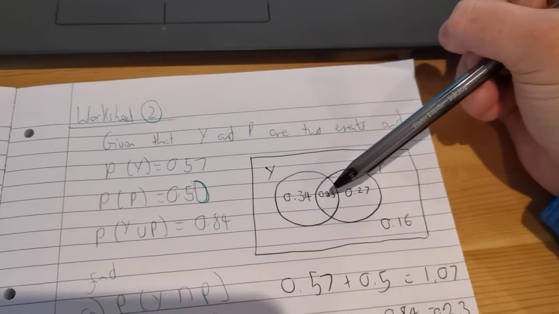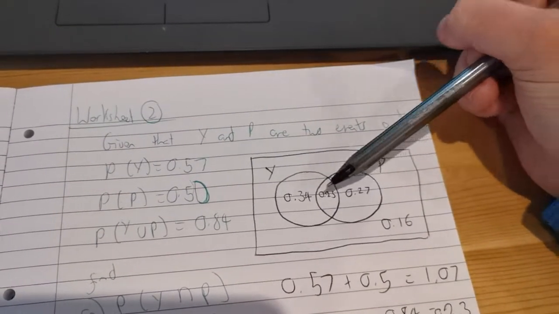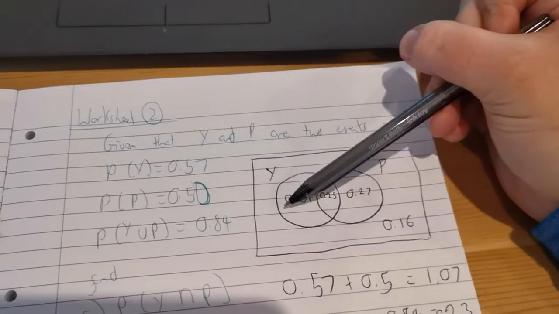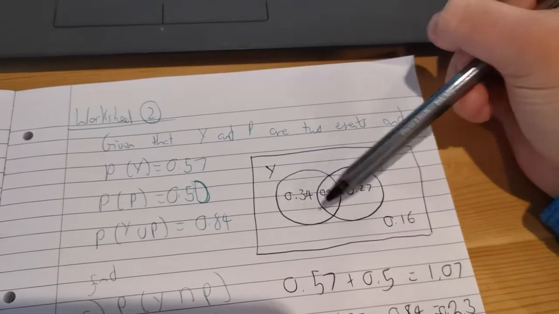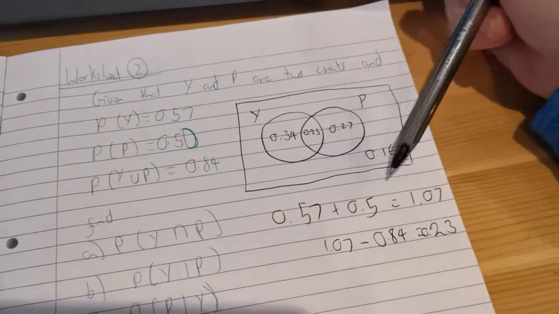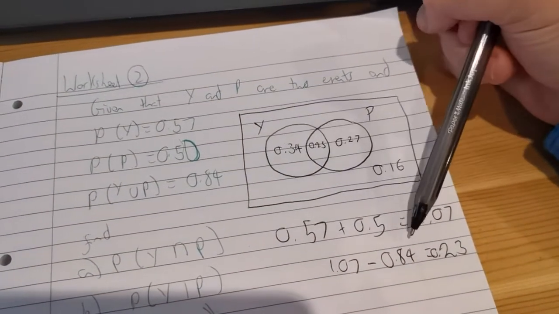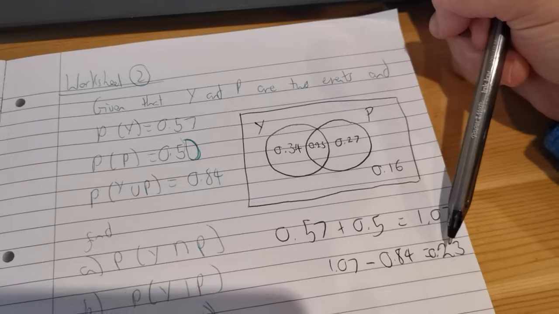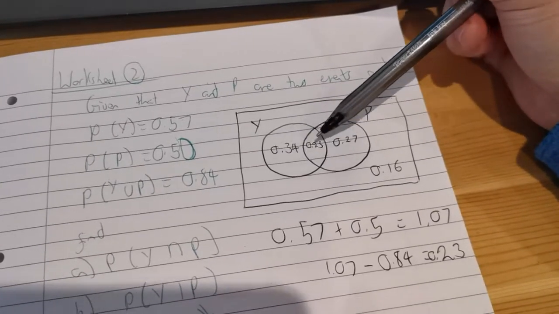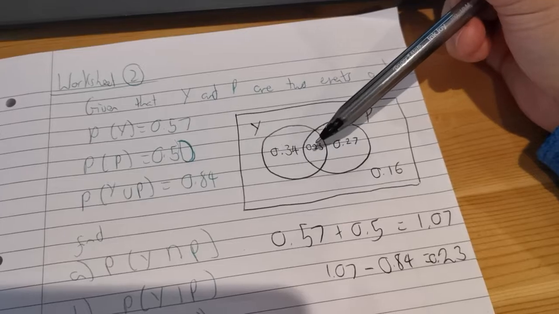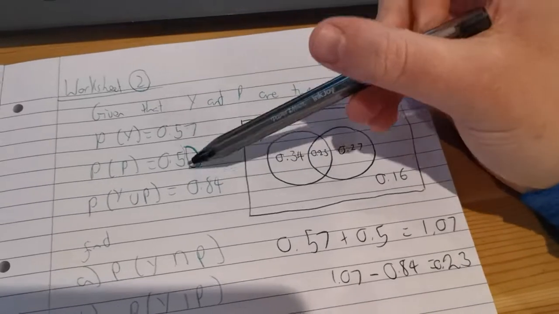Because y or p equals this one, or this one, what I can do is take these two added together, so 1.07, take 0.84 away from that to give me 0.23, and that is therefore what is repeated twice, my 0.23 in there.